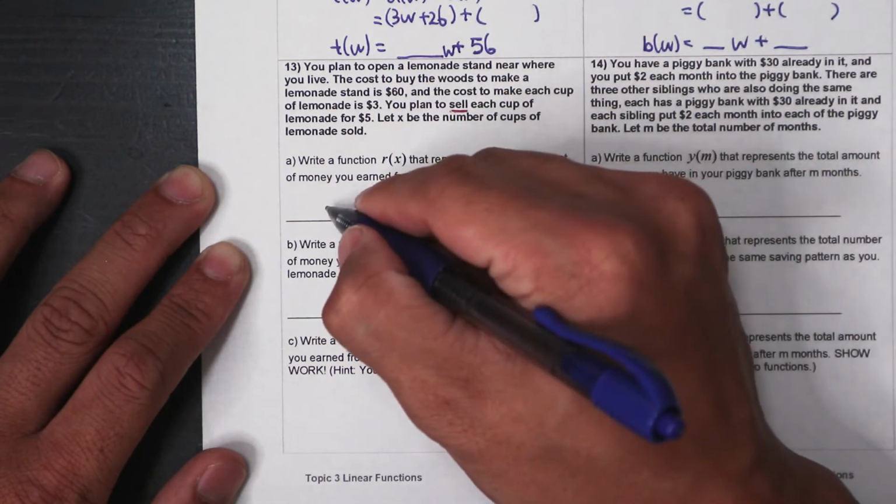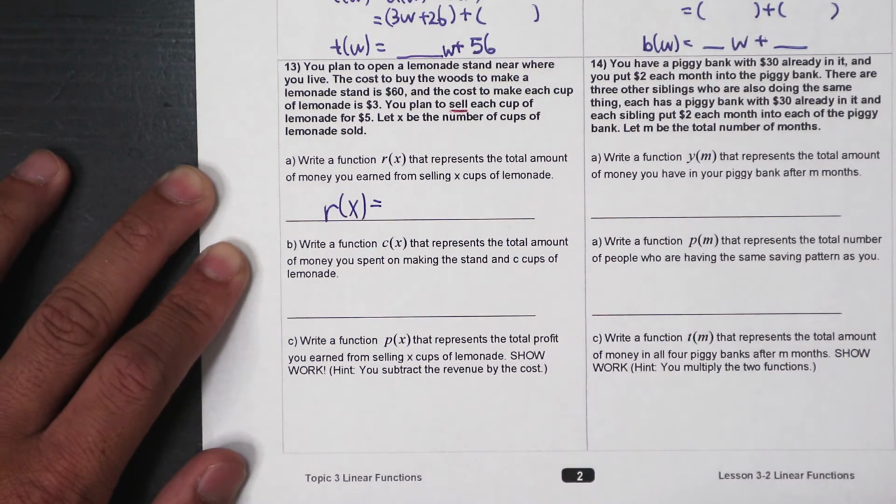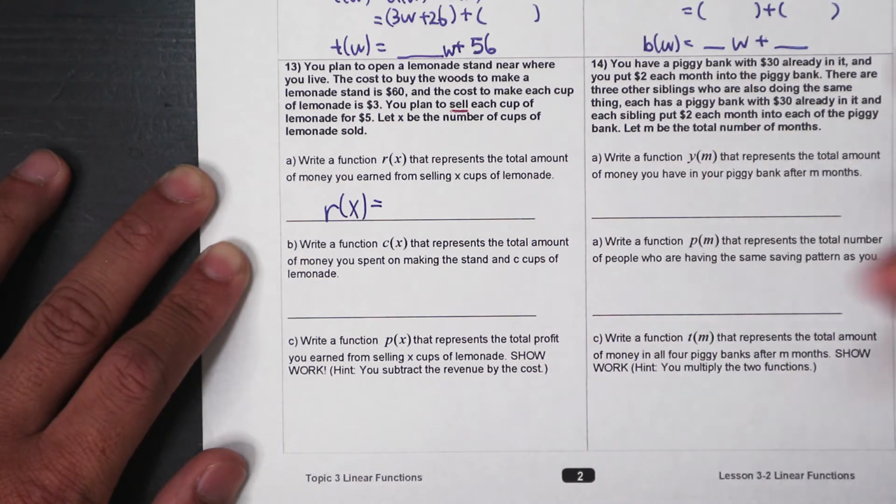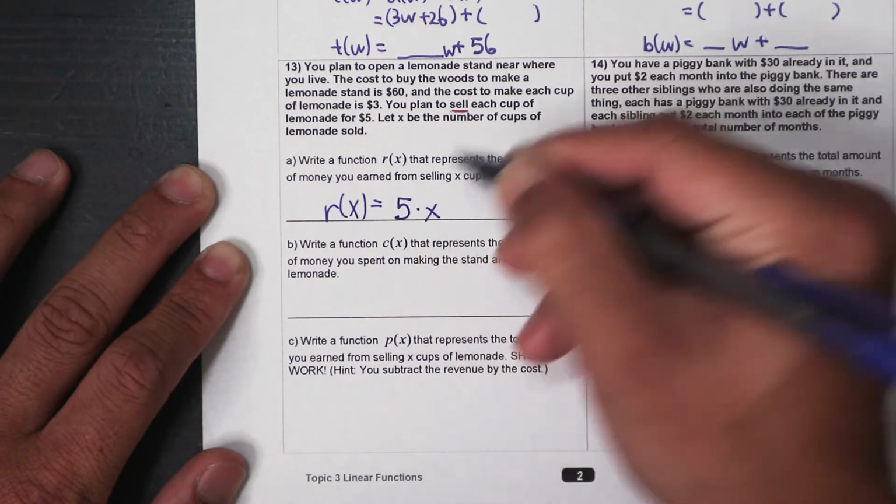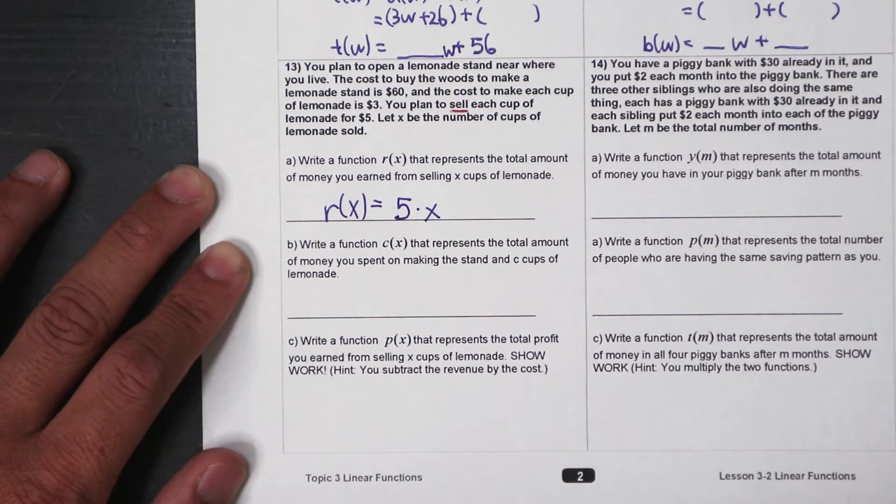So when you write your answer, you write R of X is equal to, well, since you're selling at $5 per cup, it's going to be 5 multiplied by the number of cups that you're selling. So it's going to be just 5x.